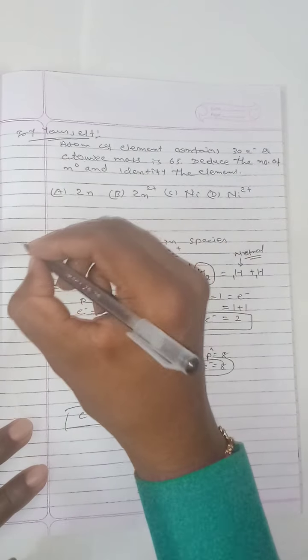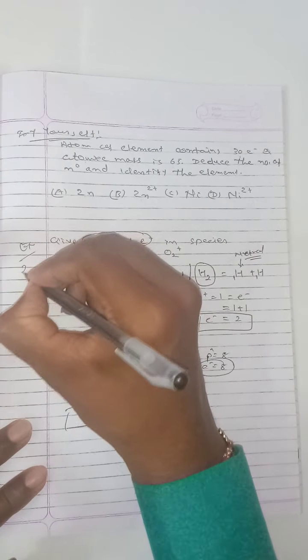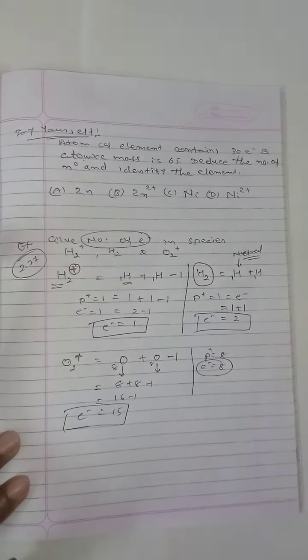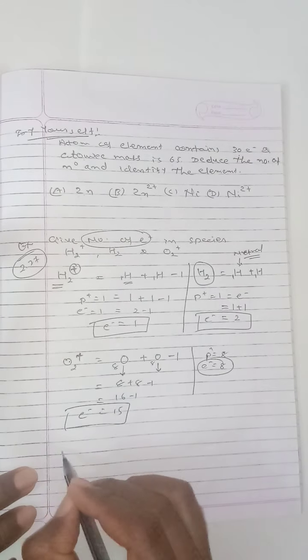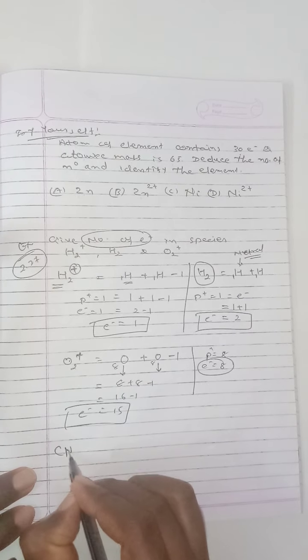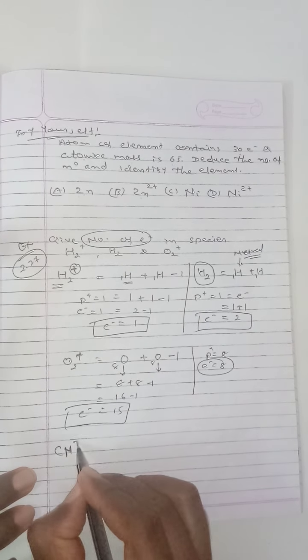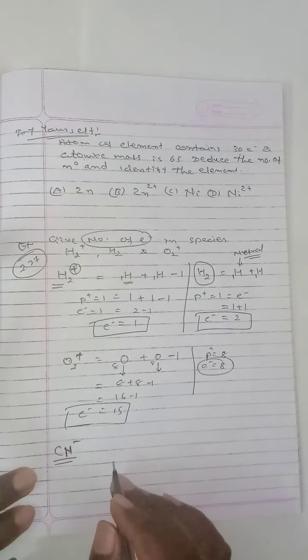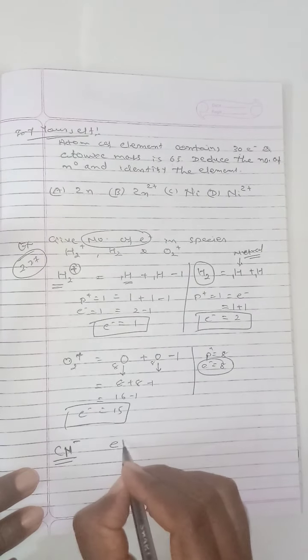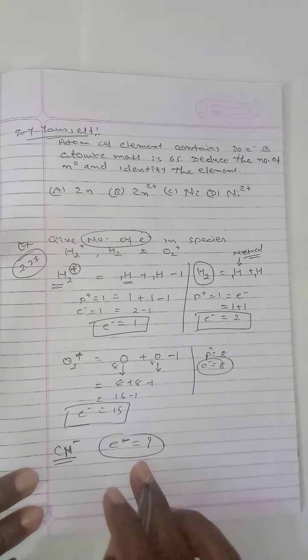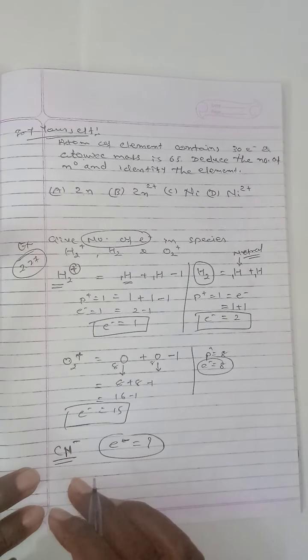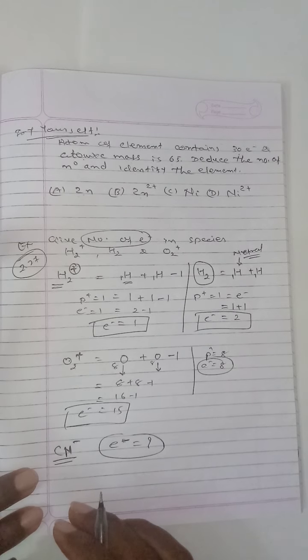And this is the exercise of 2.27. Now let's see how many electrons are present in the cyanide ion, CN minus.